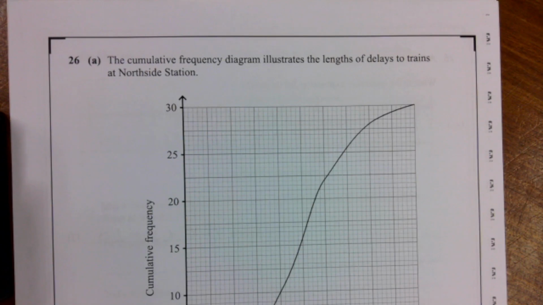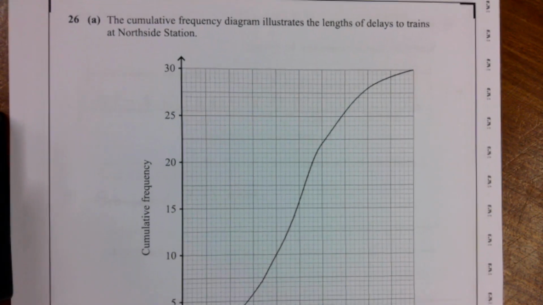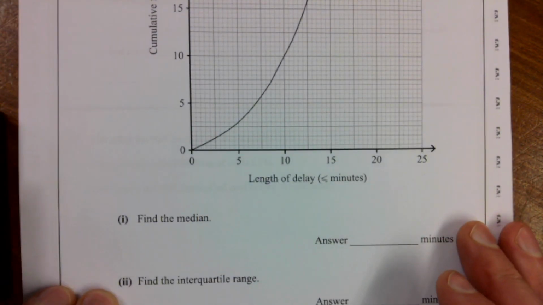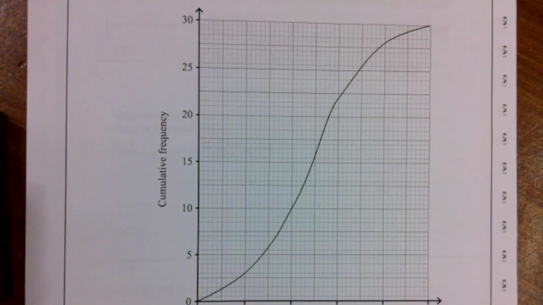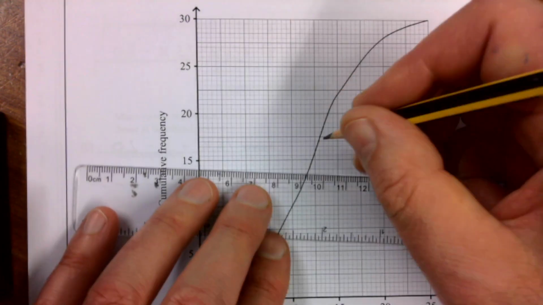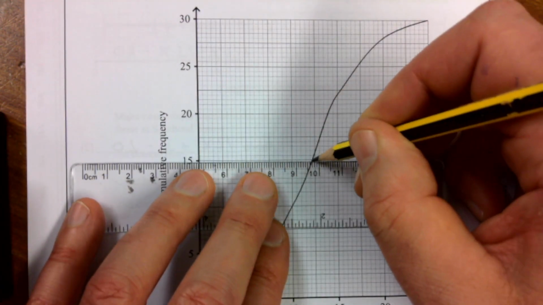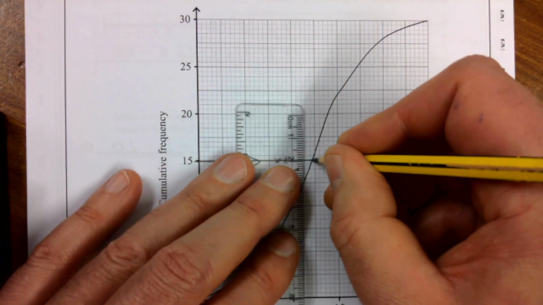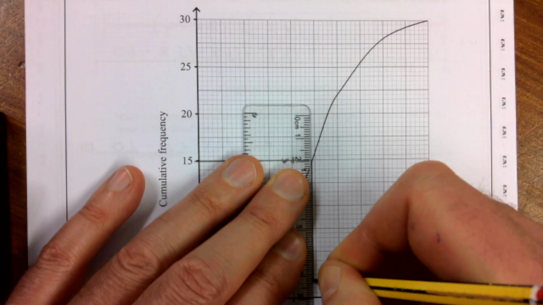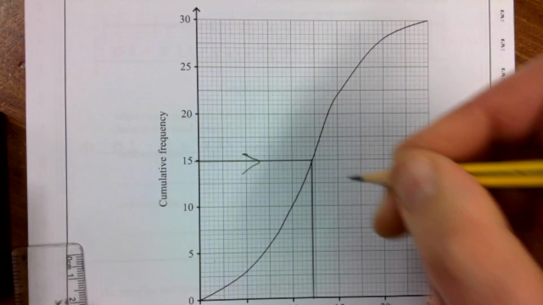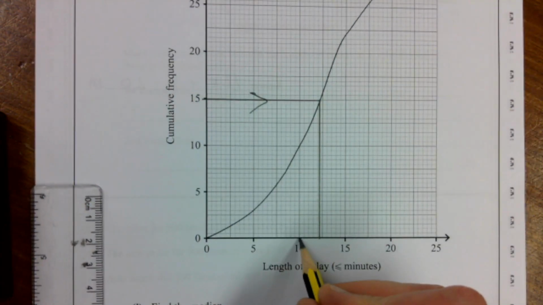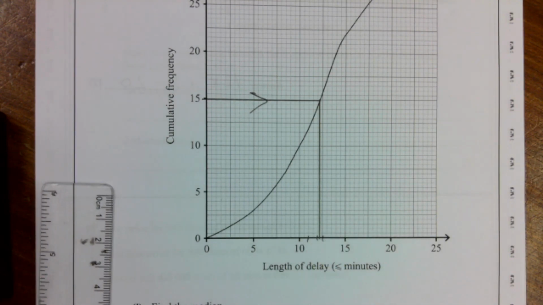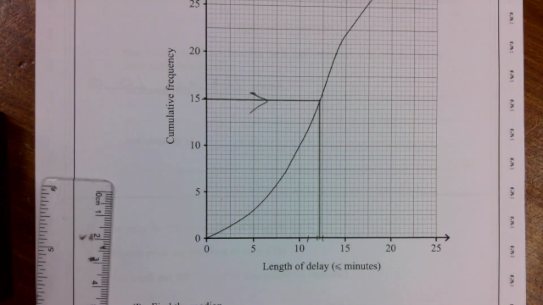A cumulative frequency diagram illustrates the lengths of delays at North Side Station. Find the median, find the interquartile range. Well, it goes up to 30 here, so we're going to go across at 15 to find the median, and then down there. Hard to sort of tell where that is, but I know that's 10, that's 11, that's 12, that's 12.5. So I would go for then 12.25.